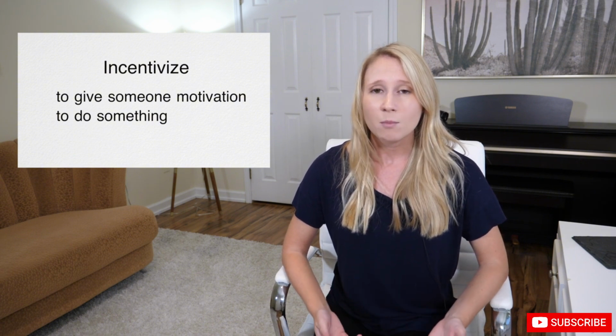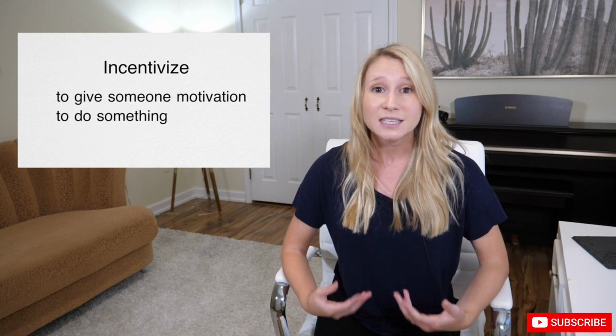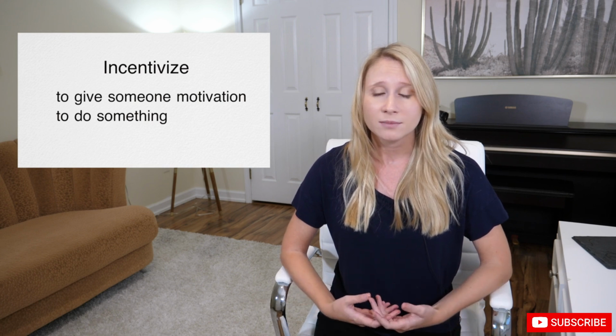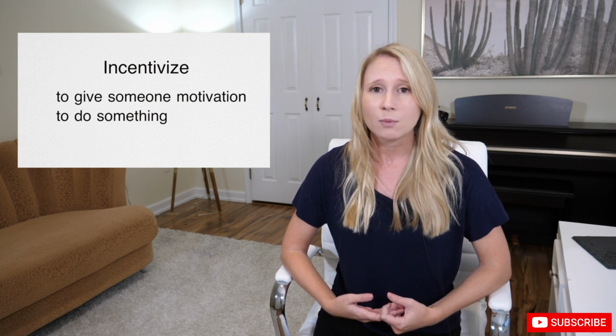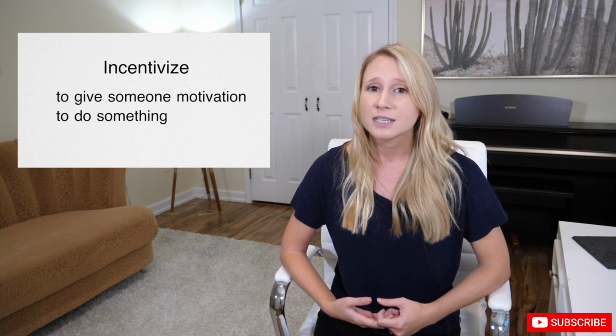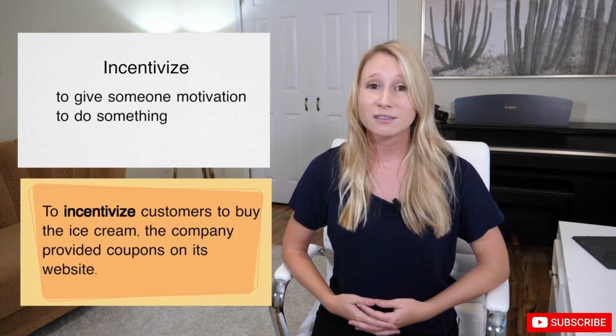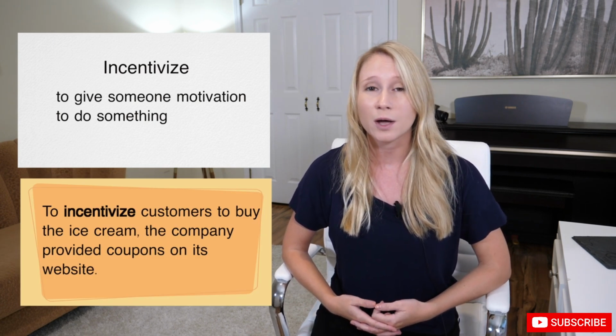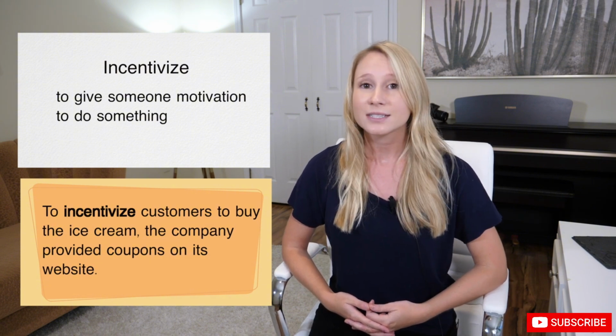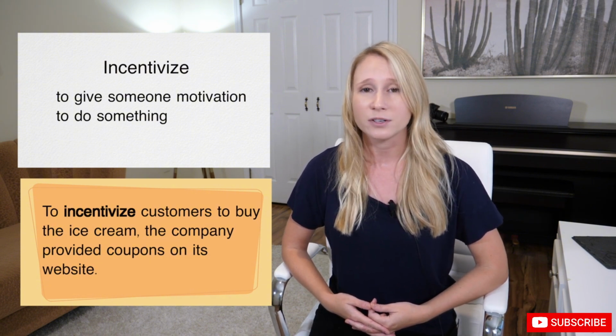For example, say a boss or employer wants to incentivize his employees. He might give them a raise or a bonus. Let's see how we would use the word incentivize in a sentence. To incentivize customers to buy the ice cream, the company provided coupons on its website. Now let's see how we used it in our conversation.